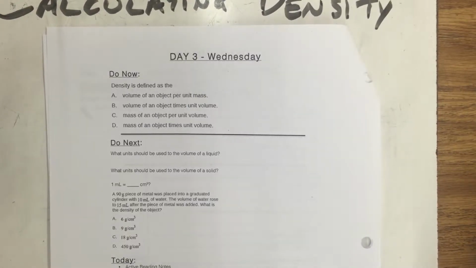All right, good morning, students. Today we're talking about calculating density, but first let me go over the do now.